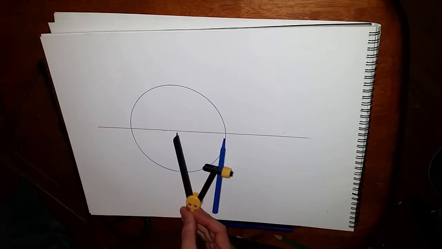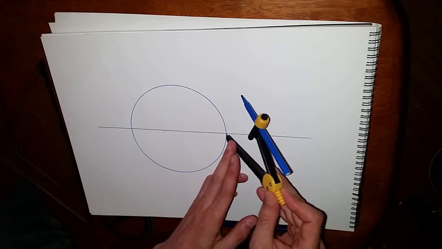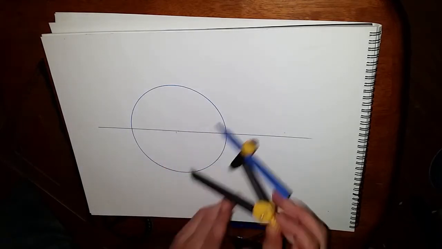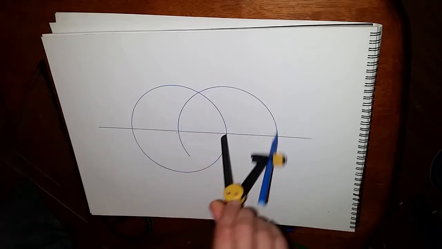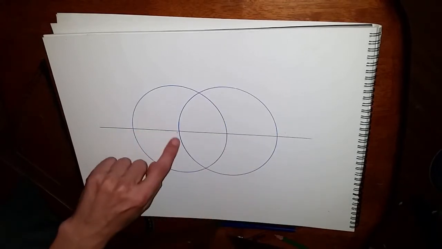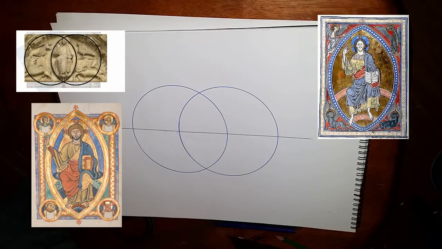So I'm not changing the setting of the compass. I'm going to put the point on the edge of the line. And if I do this correctly, you'll even feel the lump as the pen goes over the whole of the first circle. So now we have the Vesica Piscis, which translates to the vessel of the fish or the bladder of the fish.